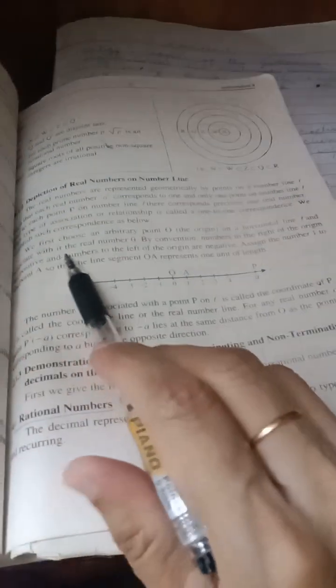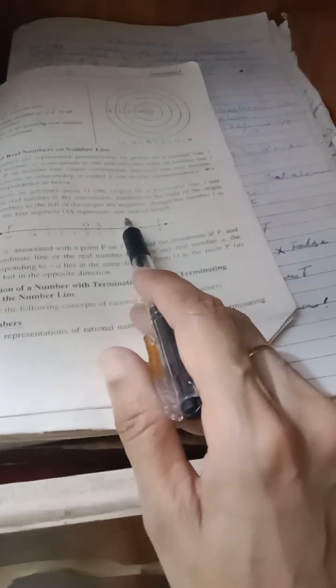To establish such a correspondence, we first choose an arbitrary point O, the origin, on the horizontal line L, and associate with it the real number 0. By convention, numbers to the right of the origin are positive, and numbers to the left of the origin are negative. Assign the number 1 to the point A such that the line segment OA represents 1 unit of length.